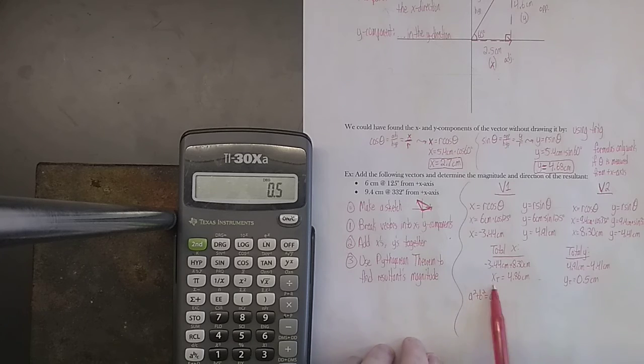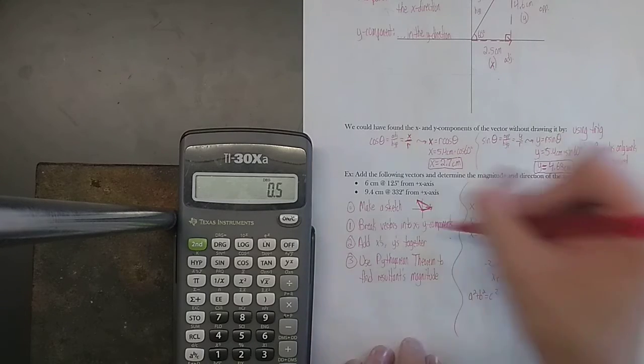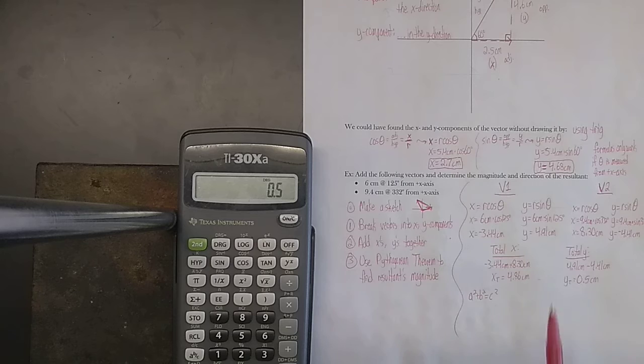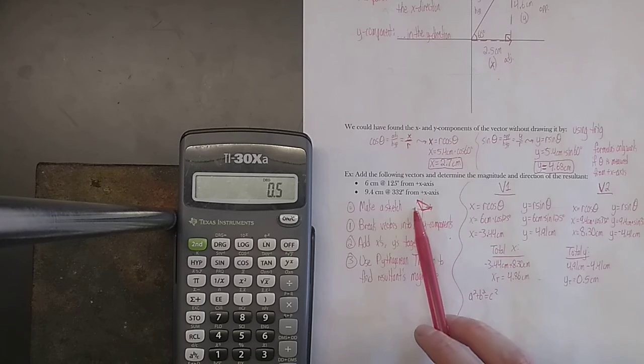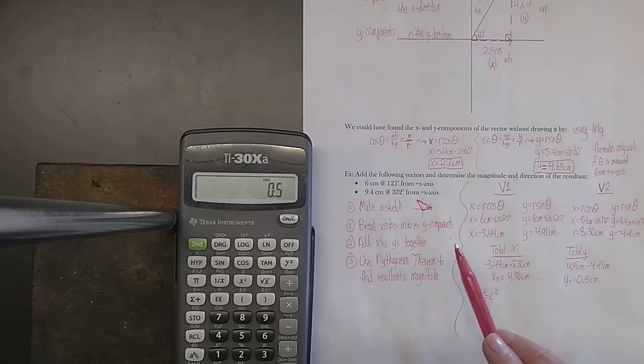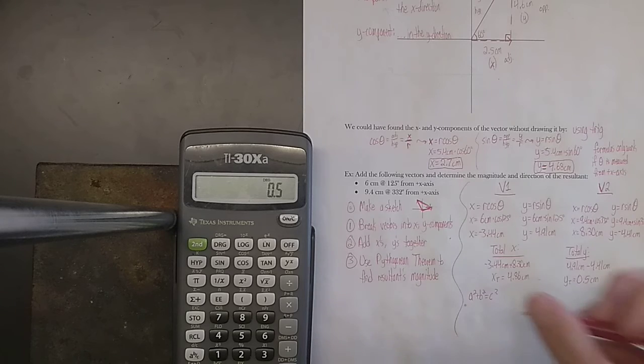The a squared and b squared, this is the total x component. So think about it. This is the total extent of this new vector in the x component. We've added together the x's of both of these original vectors, and now we have the extent of the new vector, the resultant, in just the x direction. This is the same thing, but in the y direction. Those have to be perpendicular to each other. If we want to find the resultant, it is just the side that connects those two if those two are added head to tail.